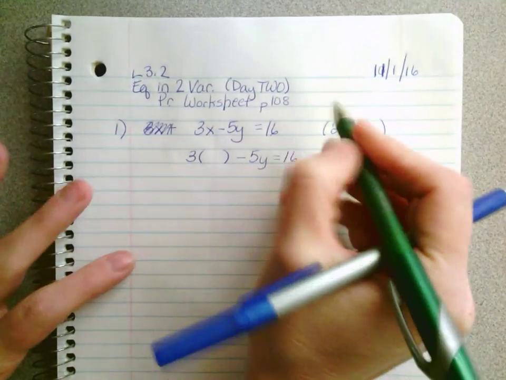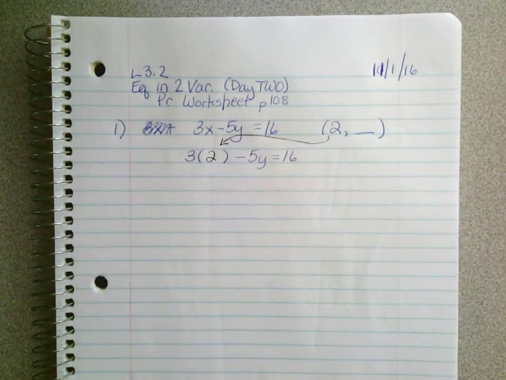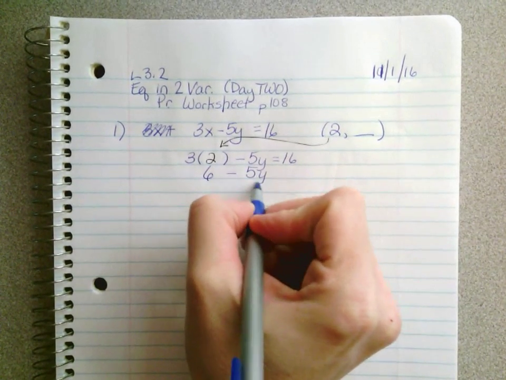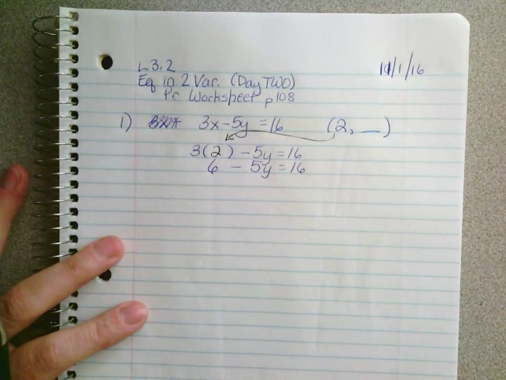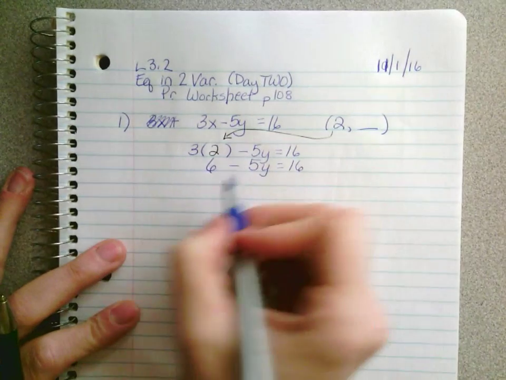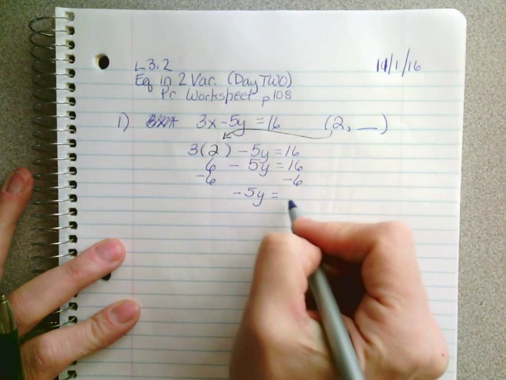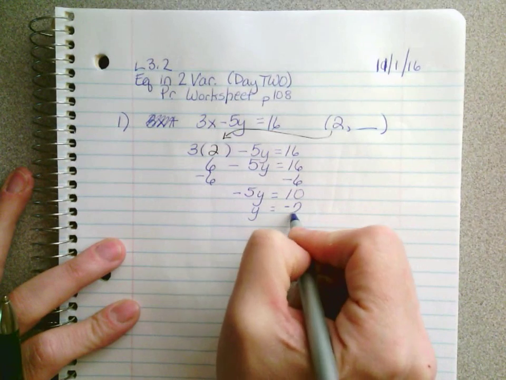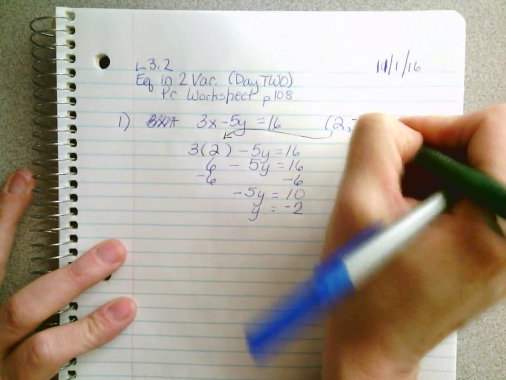So you take that 2 and you plug it in where the x was within the original equation. Gives you positive 6 minus 5y is equal to 16. Solving from here is as simple as subtracting your constant and dividing by your coefficient. So you should have a value of y equaling -2.